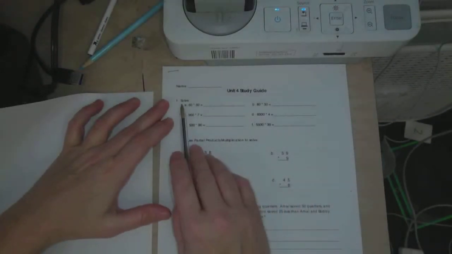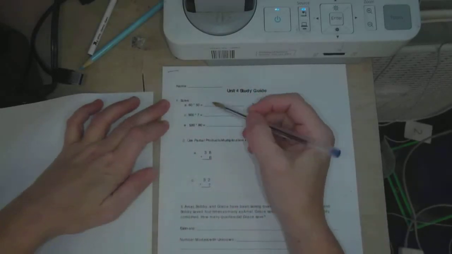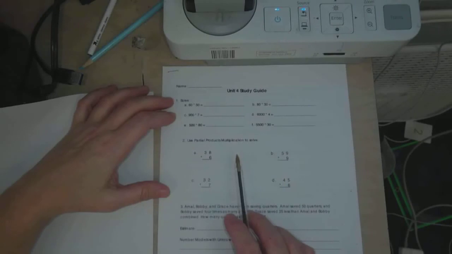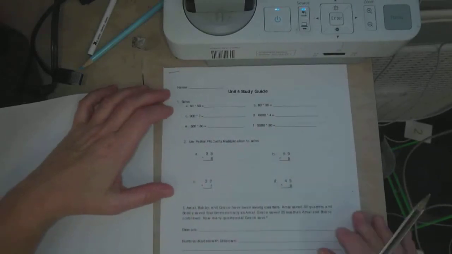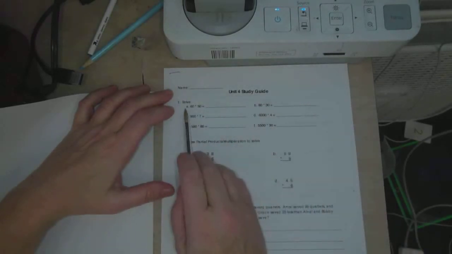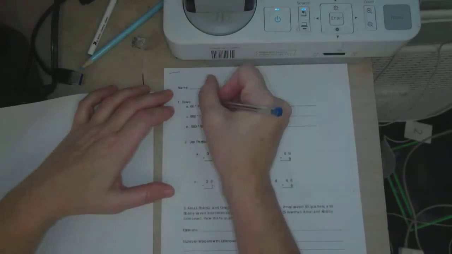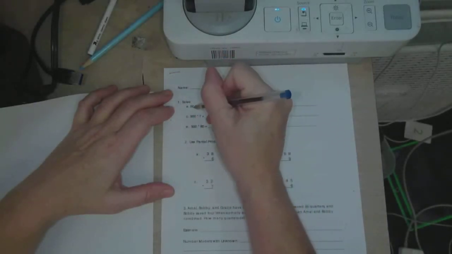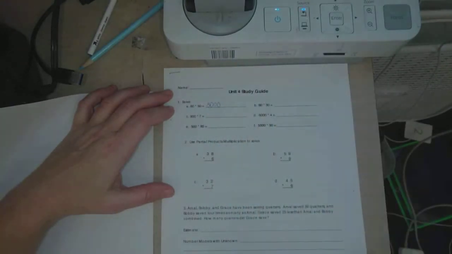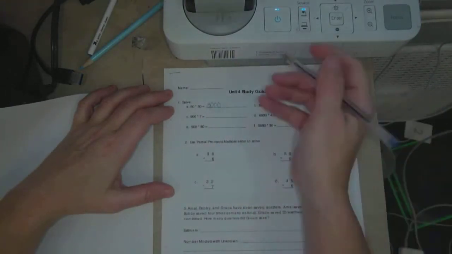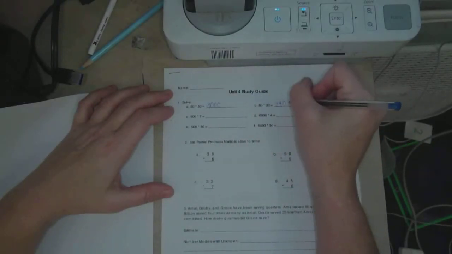Okay, so these first problems are using our multiples of 10 and basic facts to multiply. Remember, the asterisk means multiply. So 60 times 50, well, we know that 6 times 5 is 30, and then 2 zeros, and so the answer is 3,000. 8 times 3 is 24, and then 2 zeros.